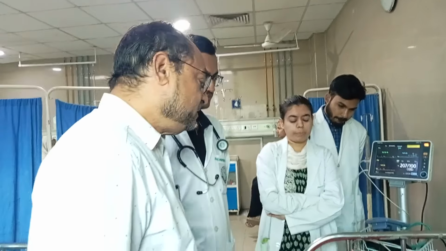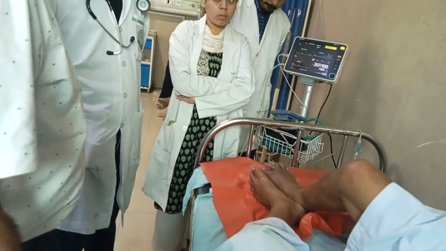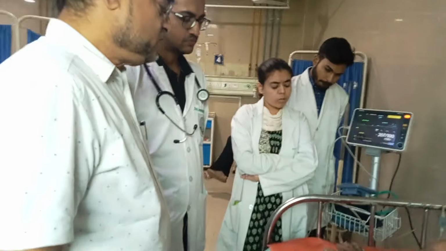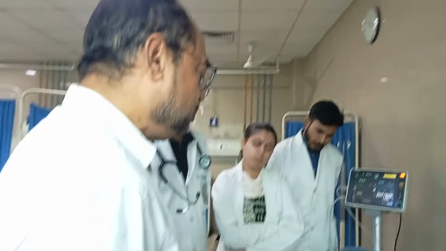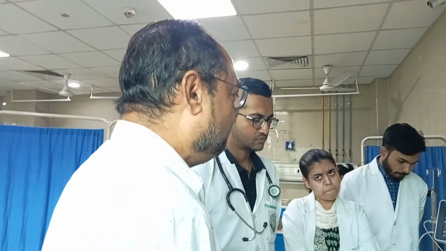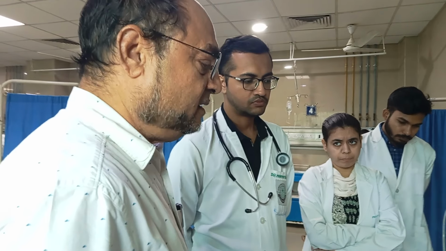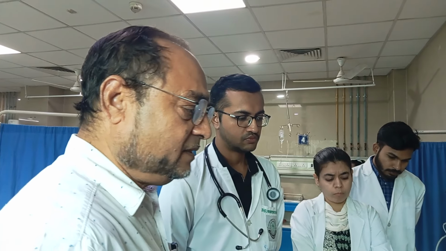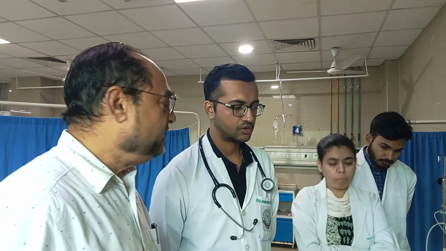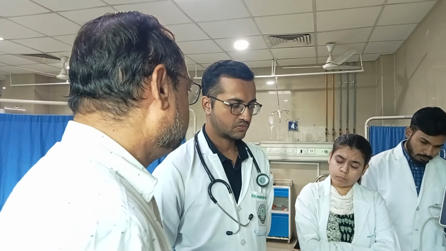In this case, there is no varicosity and no bluish discoloration of the limbs. The other possibility is an arterial disease. Arterial disease at this age is of various types. One is atherosclerosis, second is diabetic foot, and third is gangrene which occurs because of a complication of atherosclerosis.